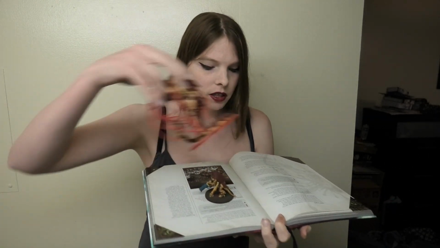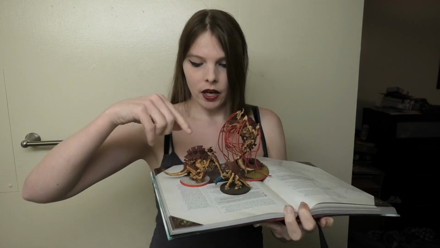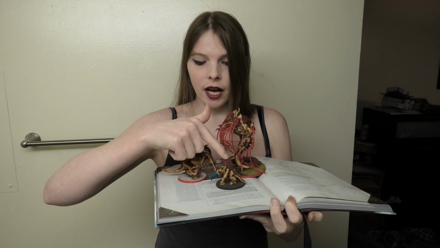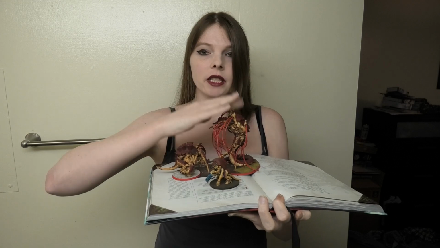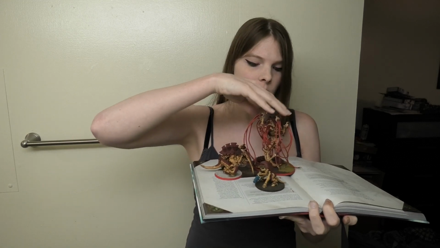Let's just say that we've charged 2 different targets. So we charged this Hive Guard, and we charged my friendly little tentacle monster. In this case, I would choose the Scything Talons against the Hive Guard, and then I would choose the Crushing Claws against my little tentacle monster.